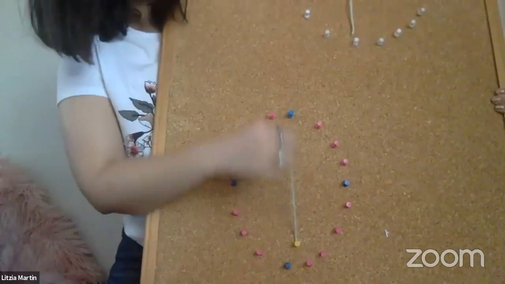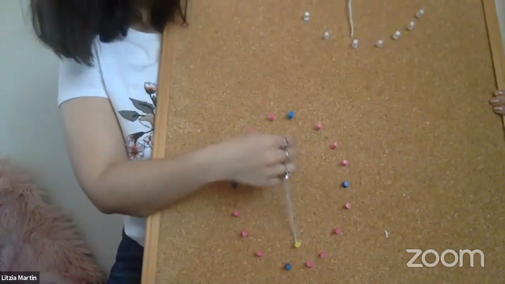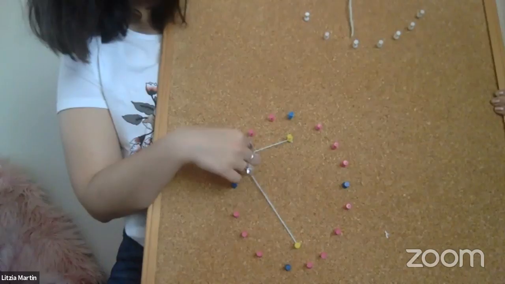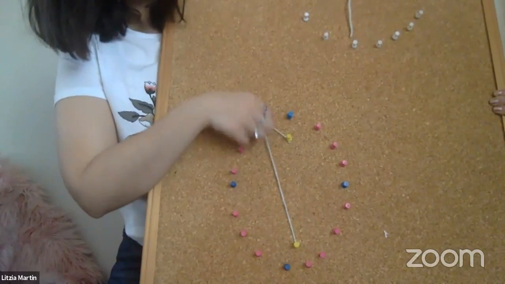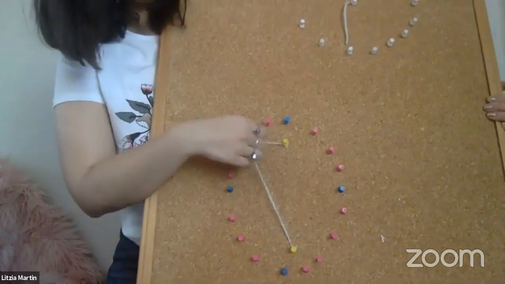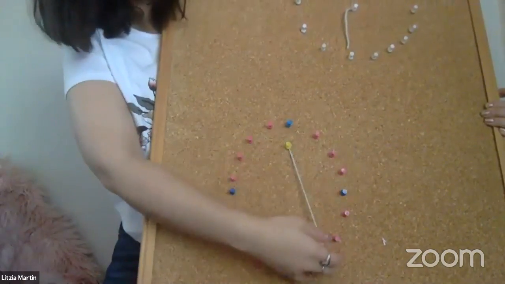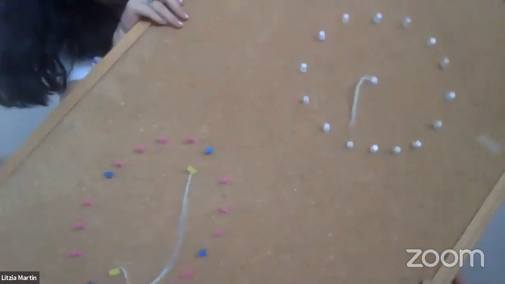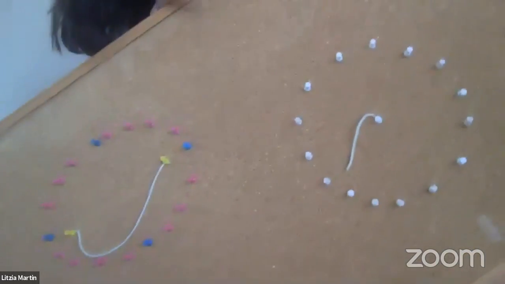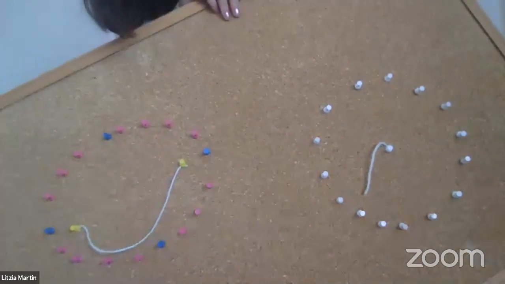The idea is that this string is not going to grow or shrink. So it's the same measurement all the way through, and that's what helps us to find these different points that create then the ellipse. Okay, so those are the two definitions of those two shapes that we've been looking at.